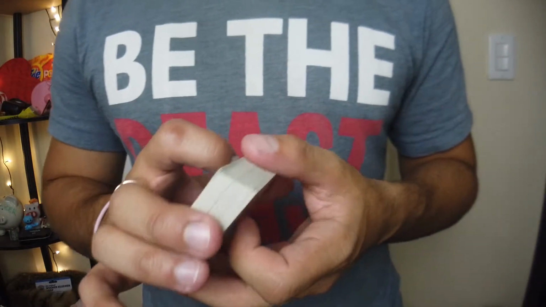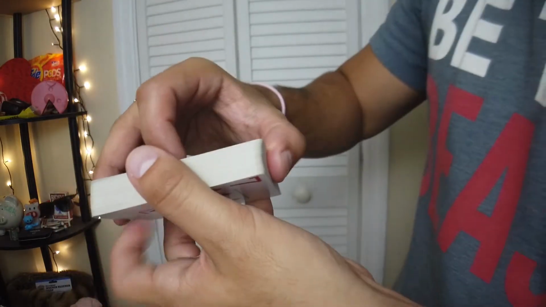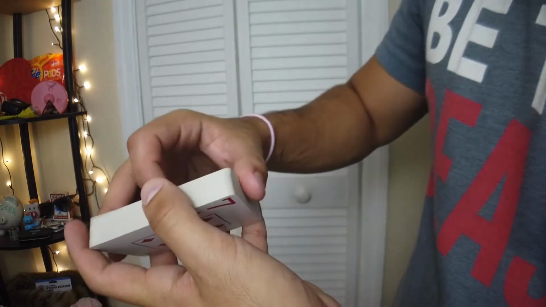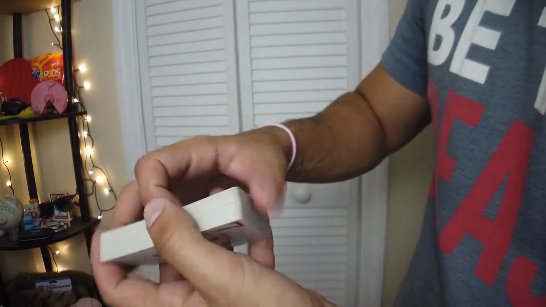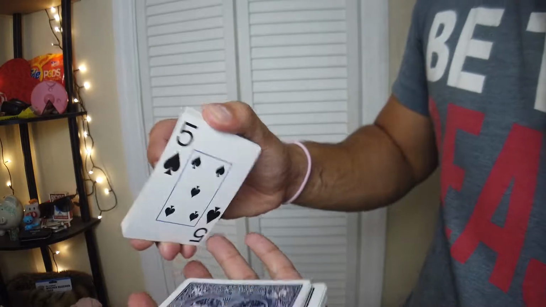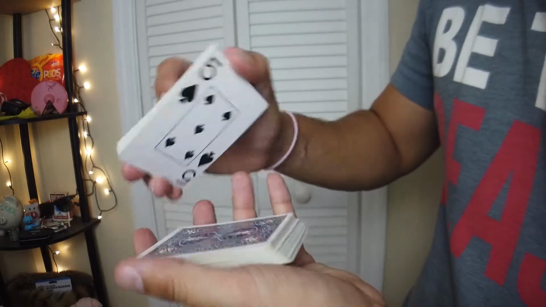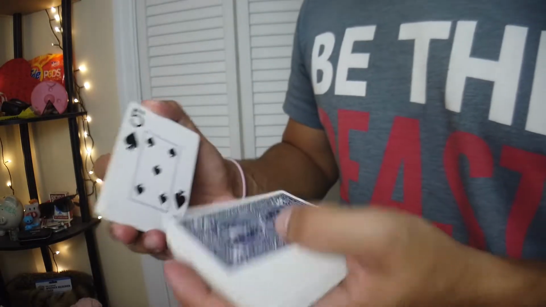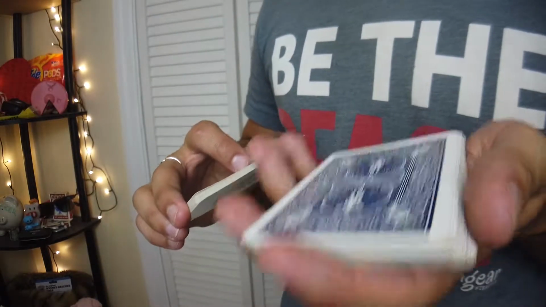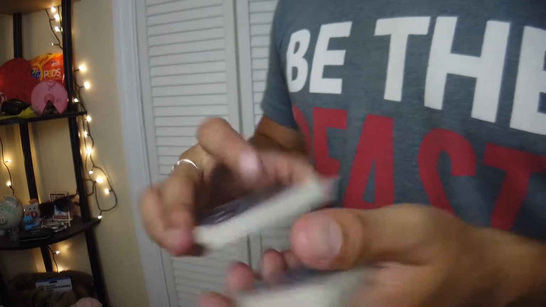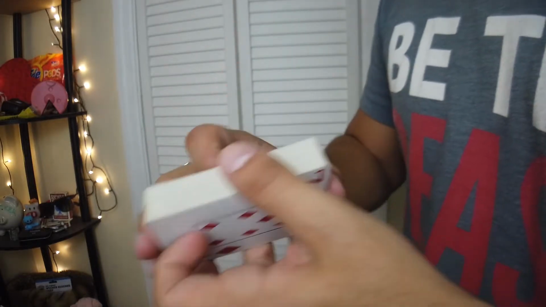So the peek is very, very simple. All you're going to do is dribble the cards. When you dribble the cards, you're going to notice that at some point, the cards are actually going to stop. So as you dribble, the cards are just going to naturally stop, in this case on the 5 of spades. Remember, the Queen of Hearts is over here, and the card directly above it is the spectator's card, which is the 5 of spades. Now, you're not going to stop dribbling.